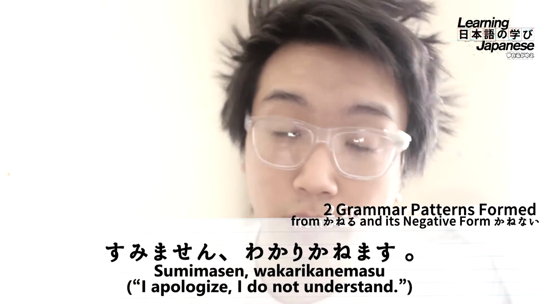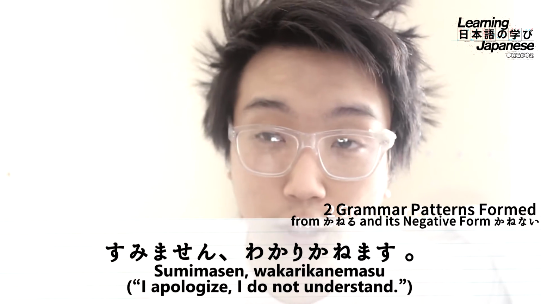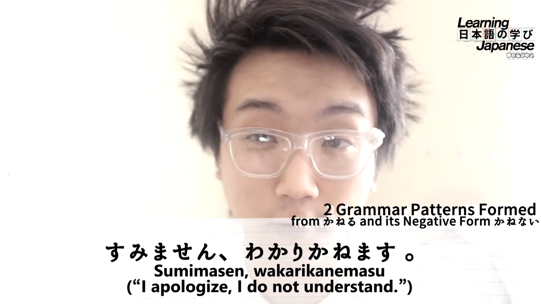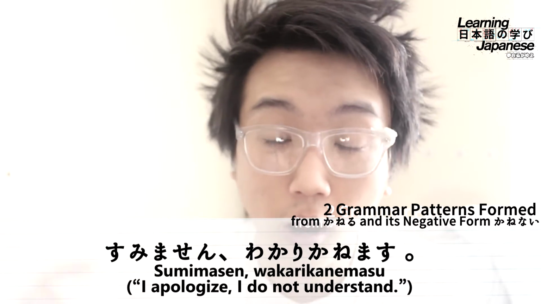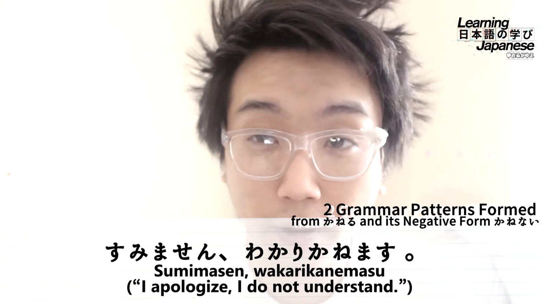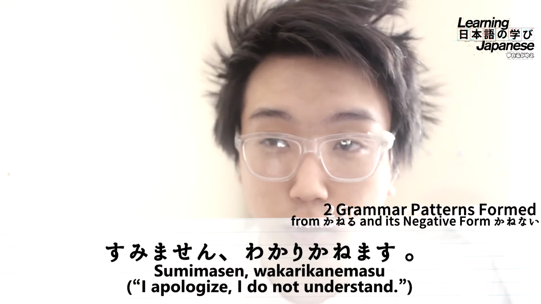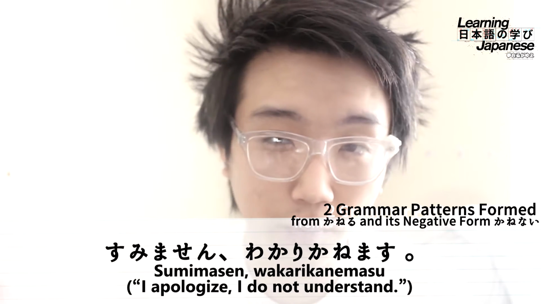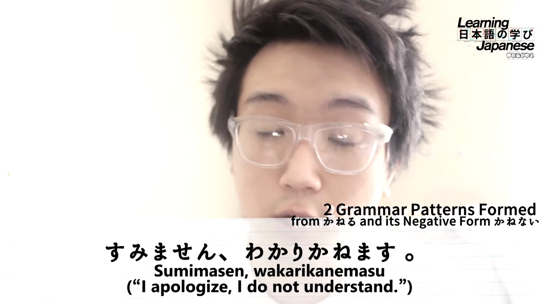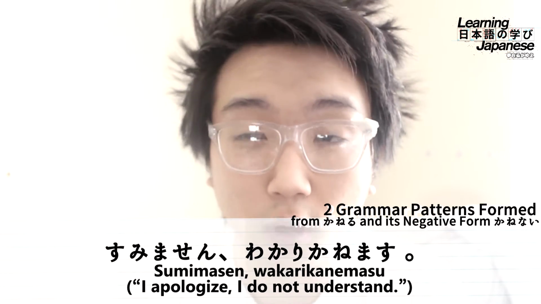Then we're going to have to take the pre-mas form of that, which is basically the stem, so we drop the mas and then we have wakari. Now we're going to add our word that makes this grammar pattern, kaneru. And so wakari kaneru, we're going to conjugate that into the mas form as well, because this is going to be a polite, pretty formal sentence. So that in turn turns into wakari kanemasu.